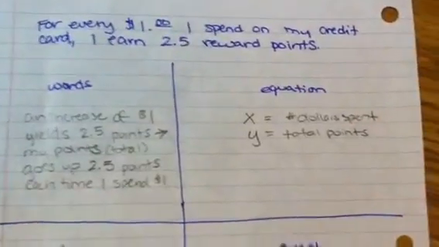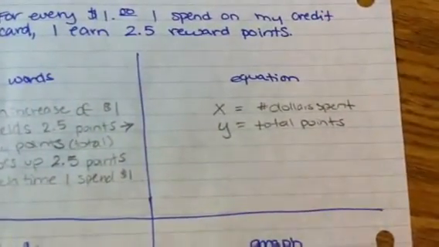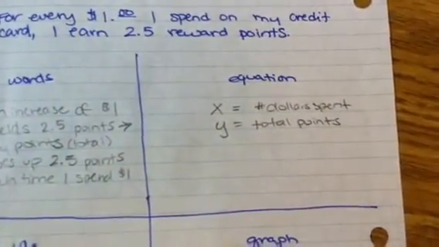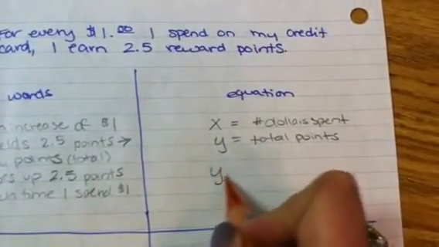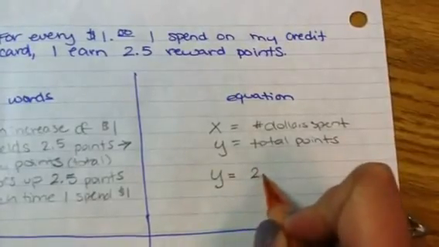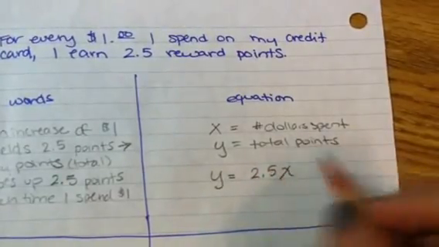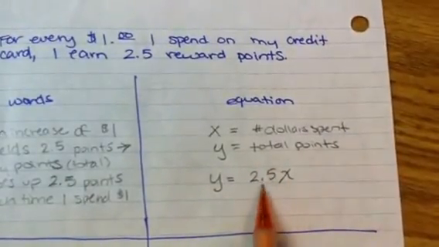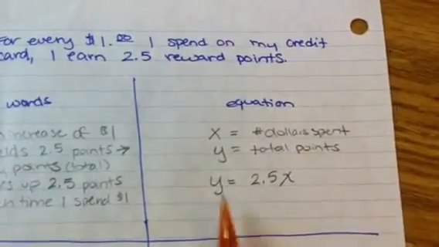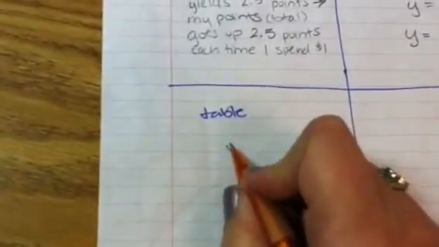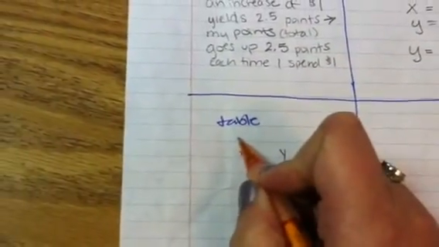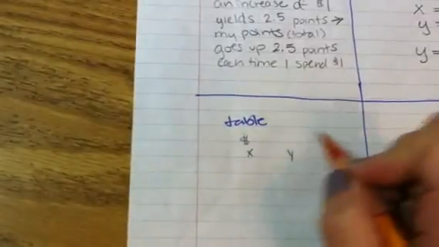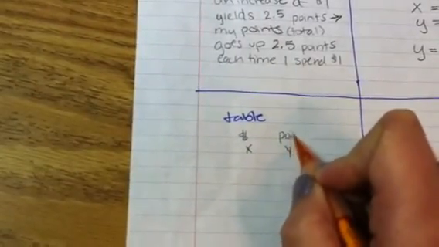Okay? And so what that means is if it's going up by 2.5 points each time, then for each dollar, y equals 2.5x. So for each dollar I spend, I get 2.5 points, and y is my total points. Now I'm going to write my table. I have x and y, which I will relabel again: this is the money amount, and this is the points.